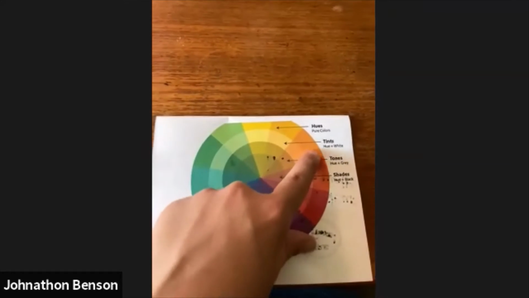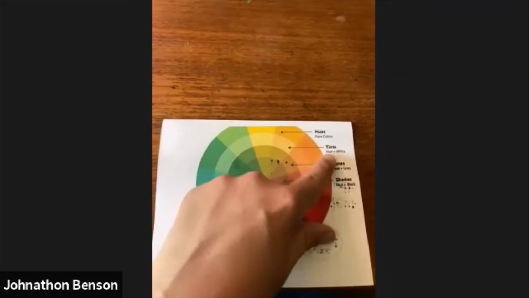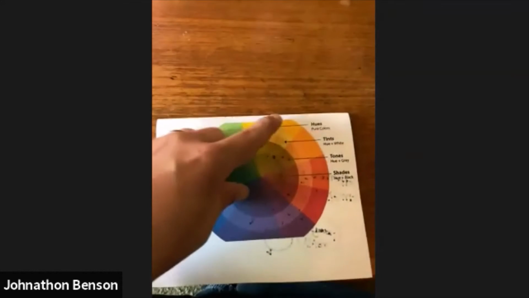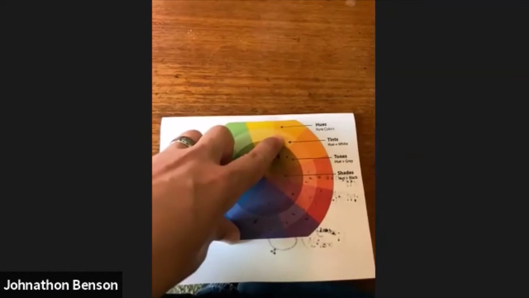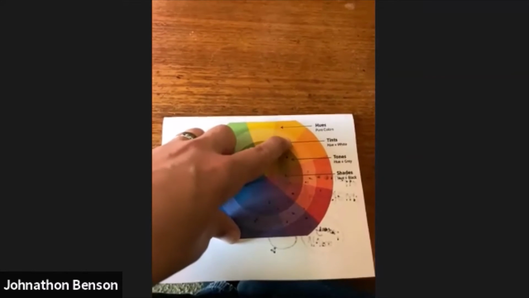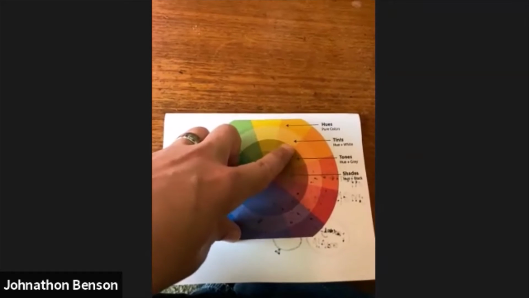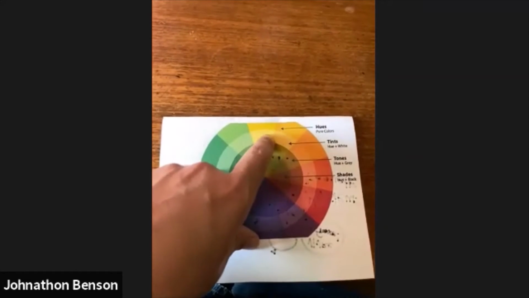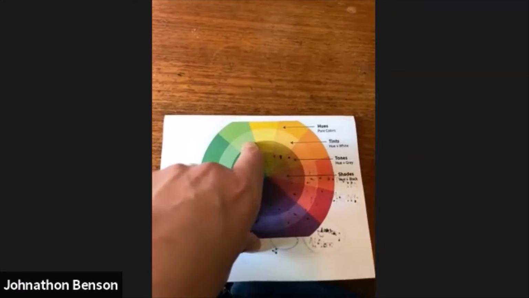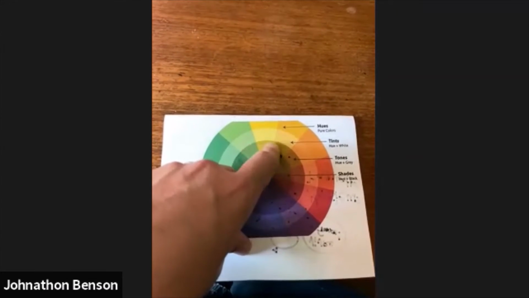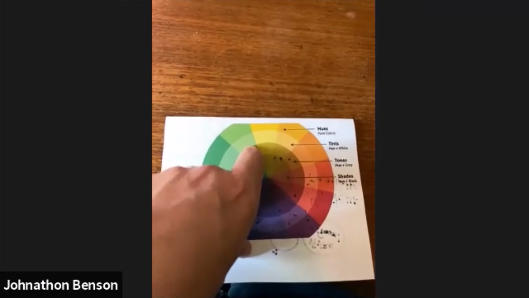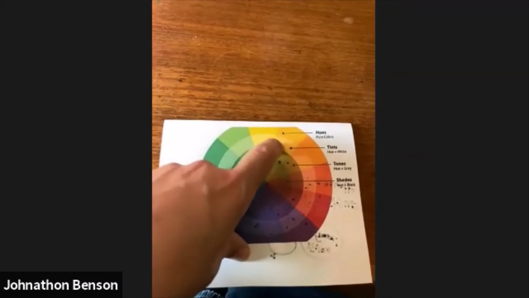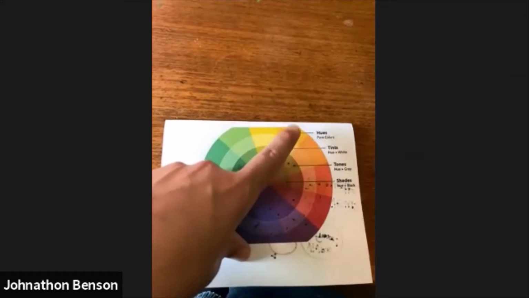Now to add to that, hue, T, tints. A tint is any hue that you mix white into. For example, a lot of pastel colors can be labeled as a tint of a color. A pastel green is a tint of green. Pastel yellow is a tint of yellow. Whatever it happens to be, they are still there.